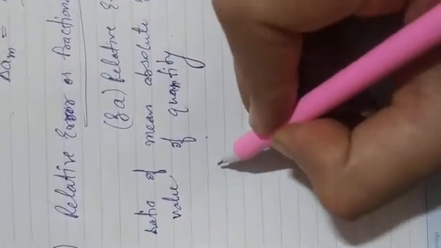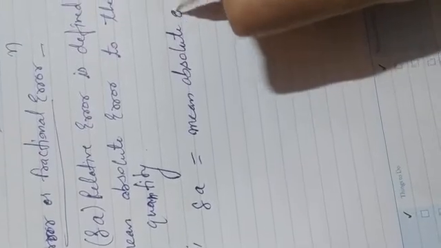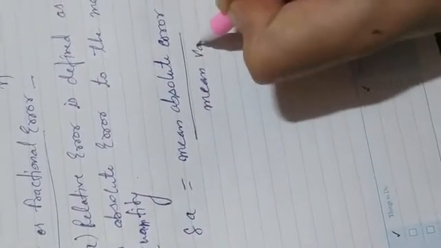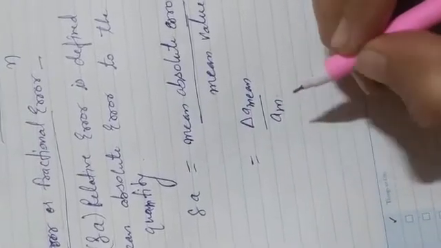So the relative error equals del A mean divided by the mean value. This one is the relative error.